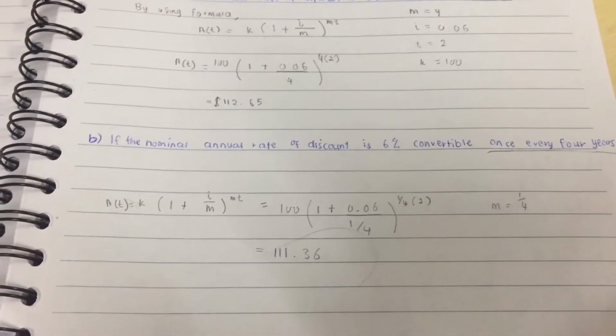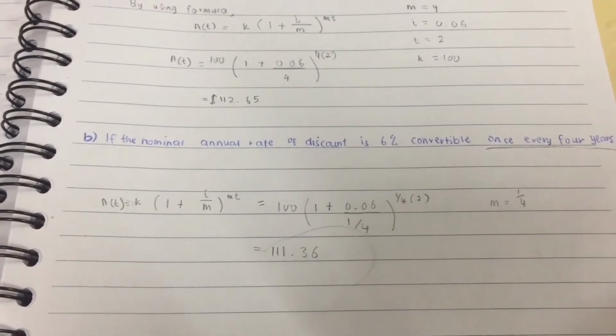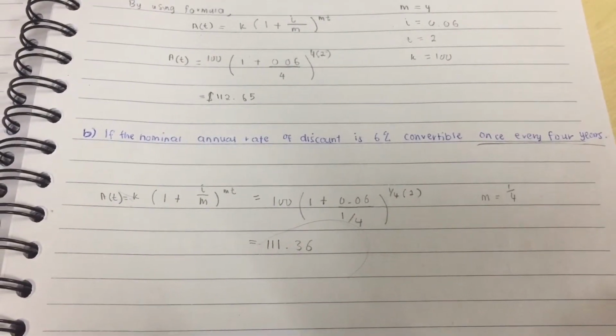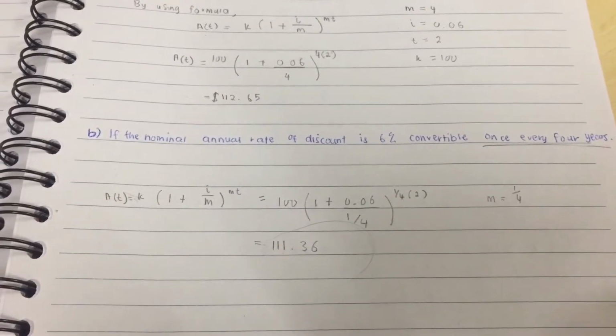Untuk question B ni dia sama je dengan A, cuma dia kata once every 4 years, so M dia sama dengan 1/4.